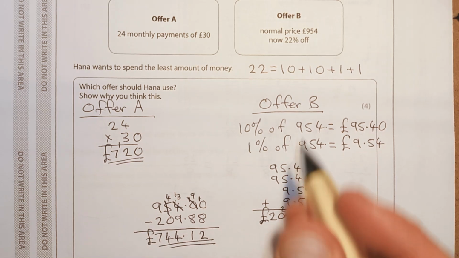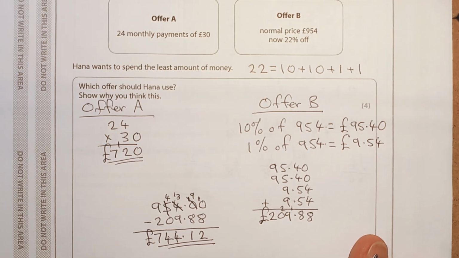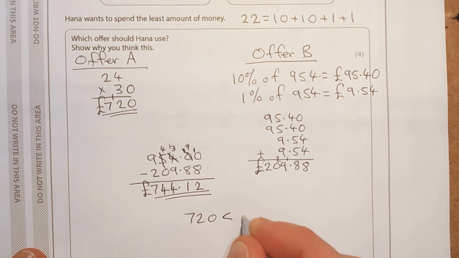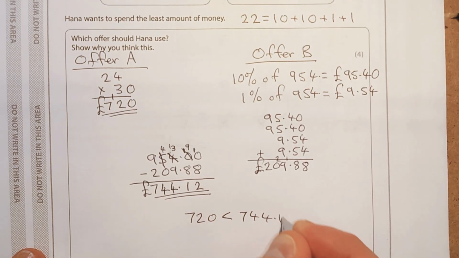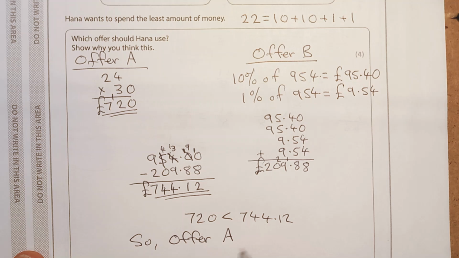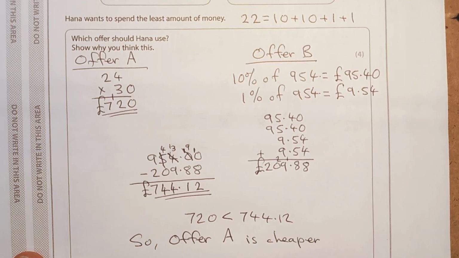So we've got, for offer B, £744 and 12p. Well, Hannah wants to spend the least amount of money. Well, 720 is less than £744.12. So offer A is cheaper.